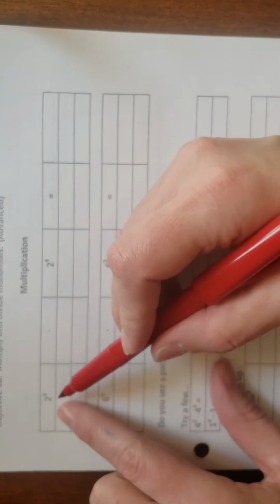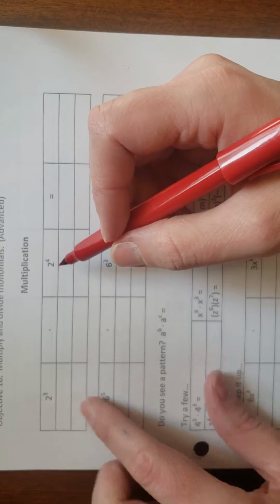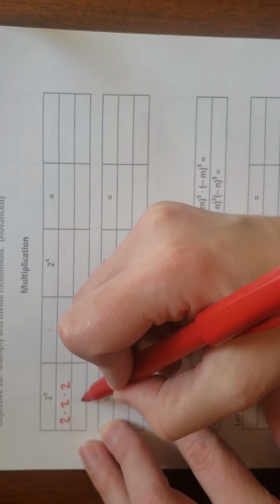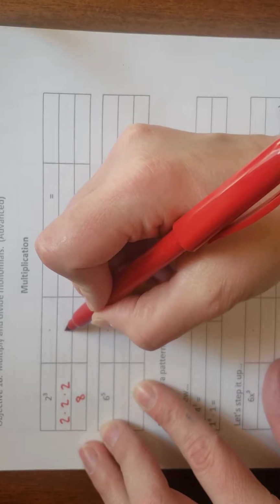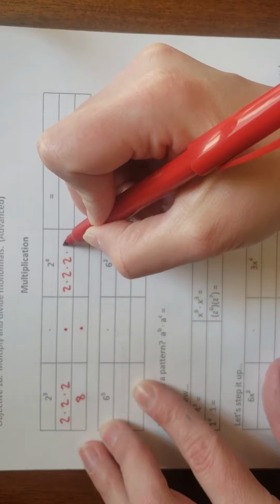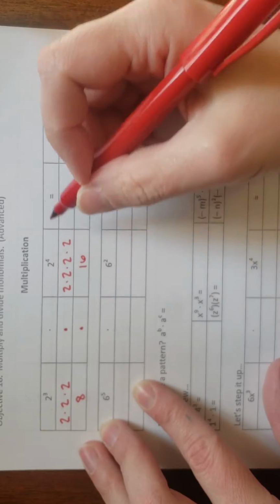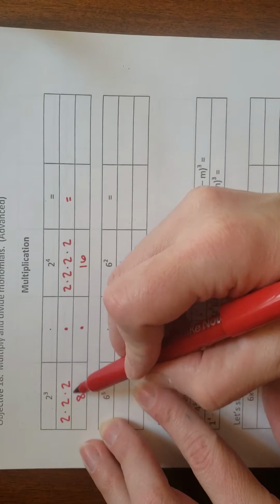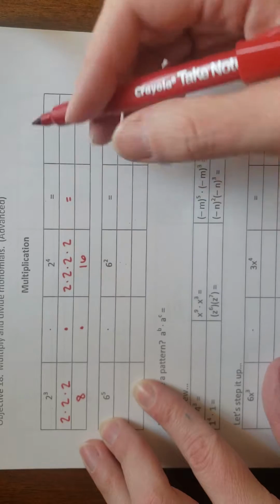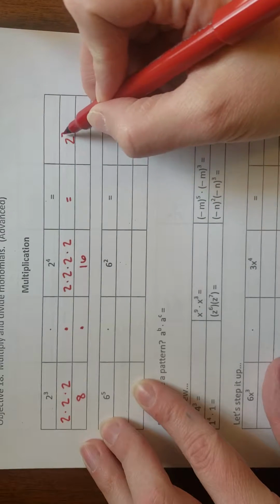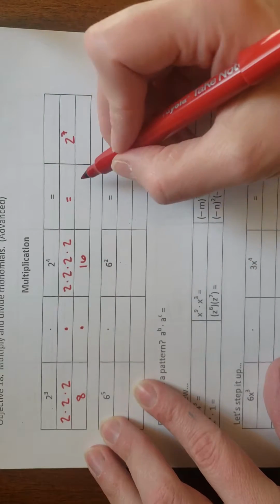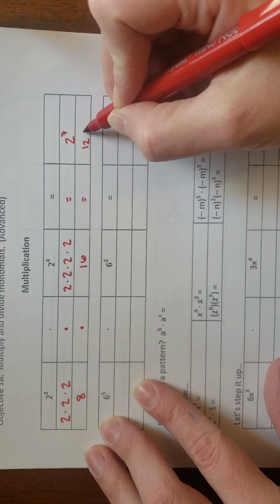So let's say I want to multiply 2 cubed by 2 to the 4th. Well, remember that 2 cubed means 2 times 2 times 2, or we could say 8. And let's say I want to multiply that with 2 to the 4th. 2 to the 4th means 2 times 2 times 2 times 2, which would be 16. Now if you look across here, you see the same base being multiplied with itself 1, 2, 3, 4, 5, 6, 7 times. So I can write this as 2 to the 7th power. Well, if I multiplied 8 times 16, I would get 128.